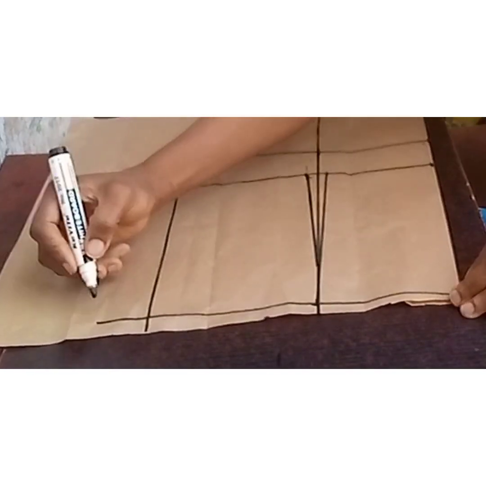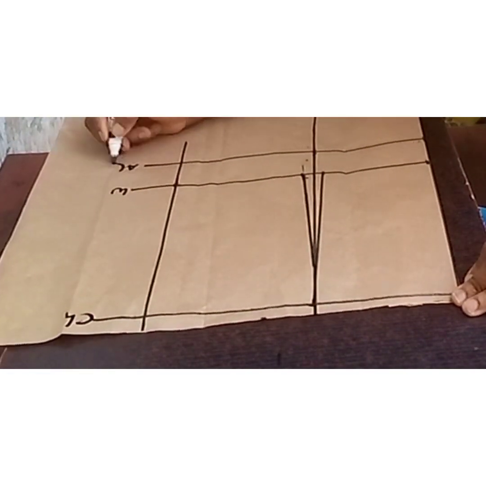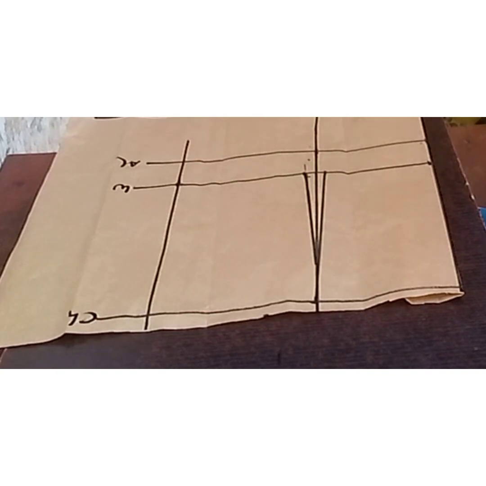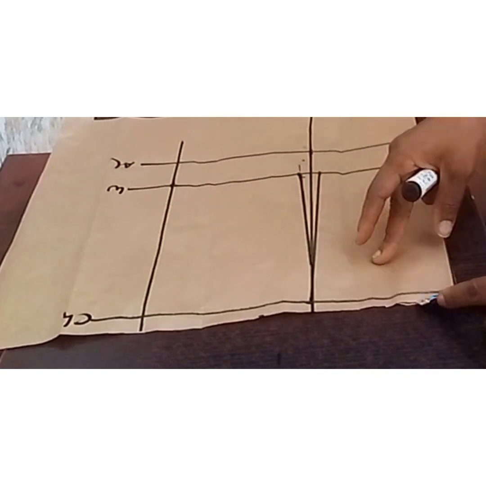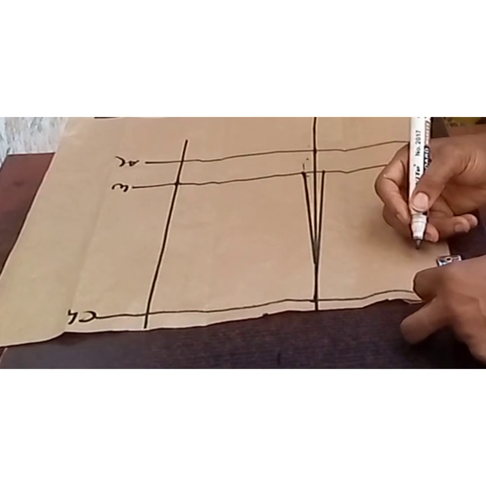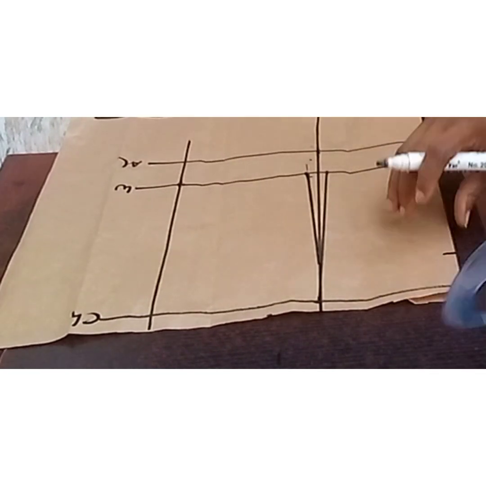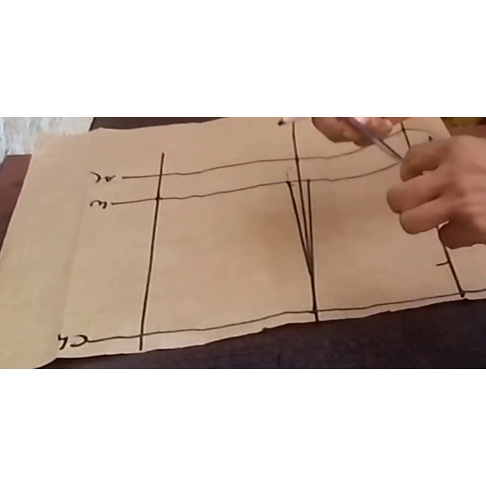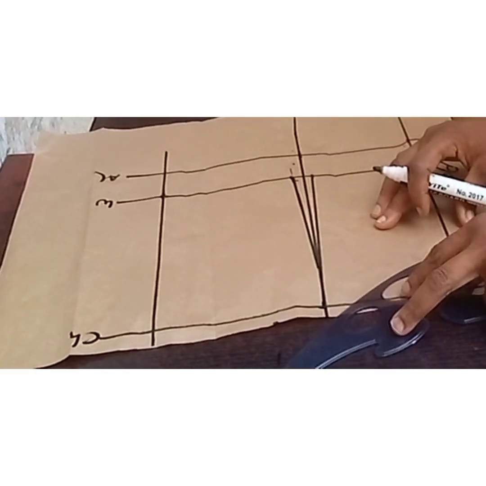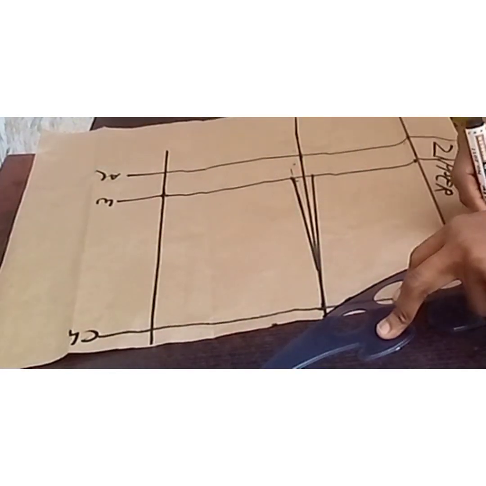Okay, so that's the chest line, the waist, and the sewing allowance. All right, so I also get my neckline. You can leave it like this, or you can get the neckline, it's totally optional, but I get down for 2 inches for the neckline and connect it.